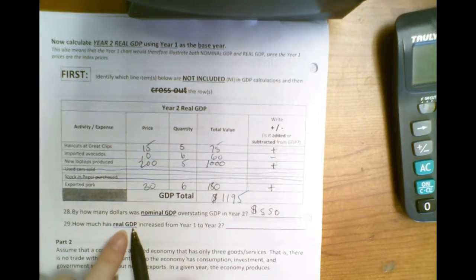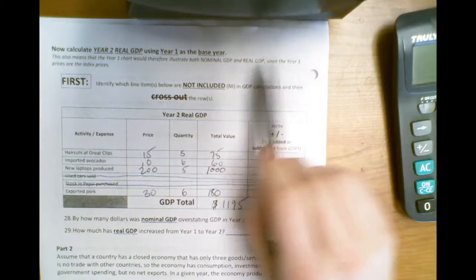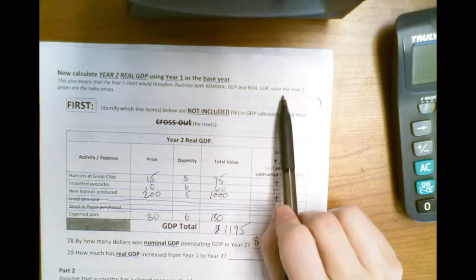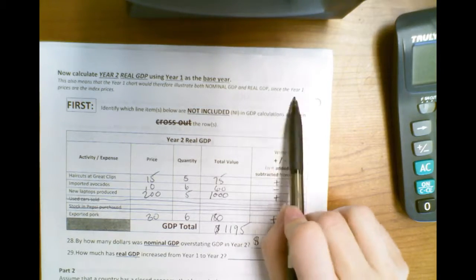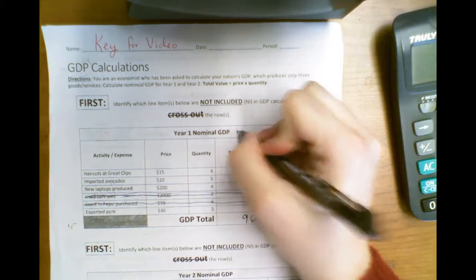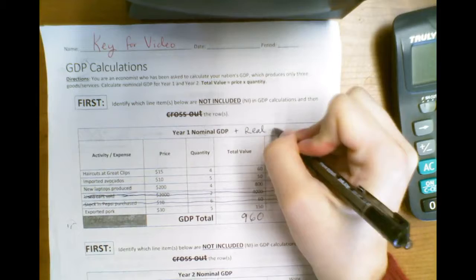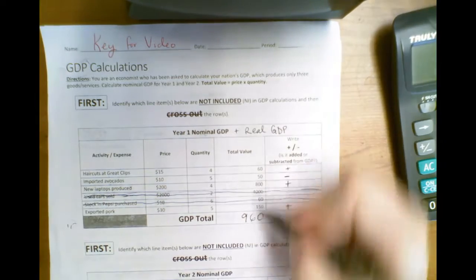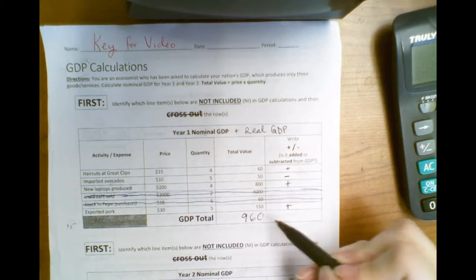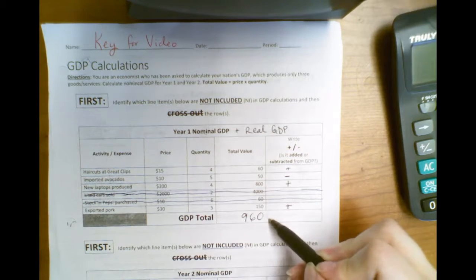So how much has real GDP increased from year 1 to year 2? Now, real GDP, since year 1 is the index for year 2, that means for year 1, we're looking at here both nominal GDP and real GDP. Since these prices are being used as the index, this is both nominal and real for year 1.